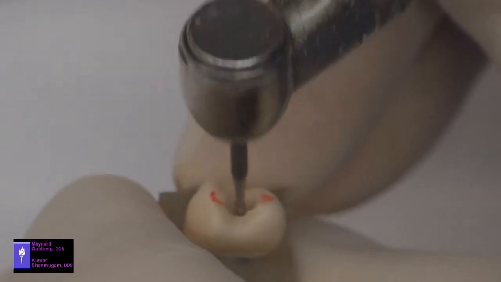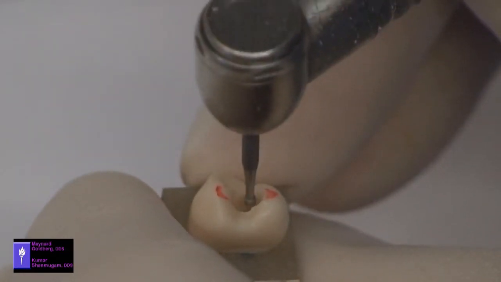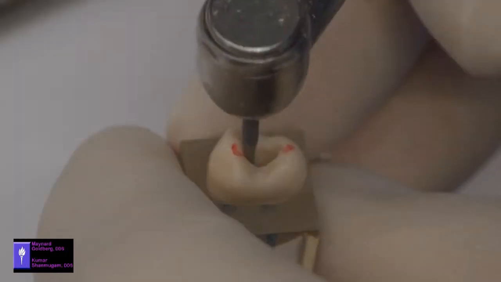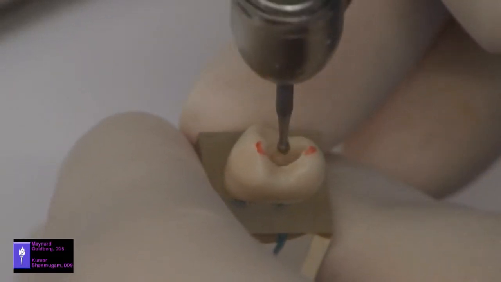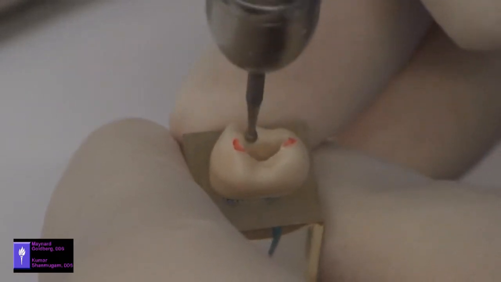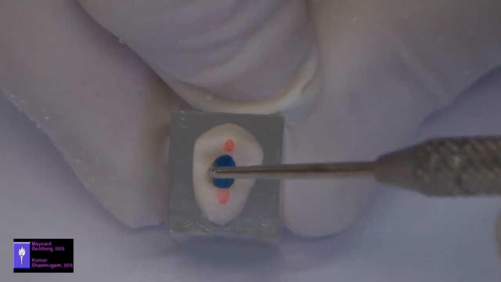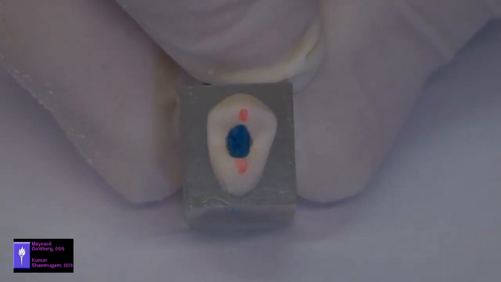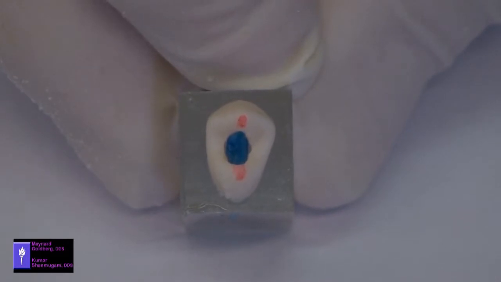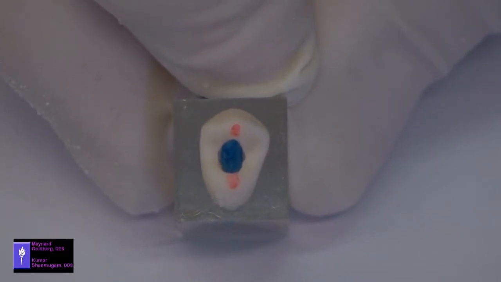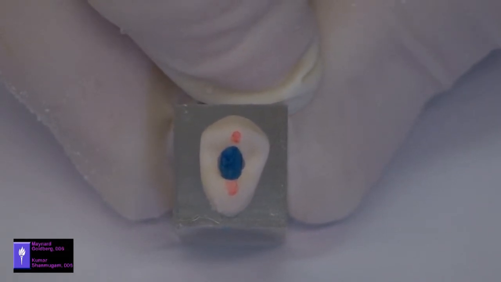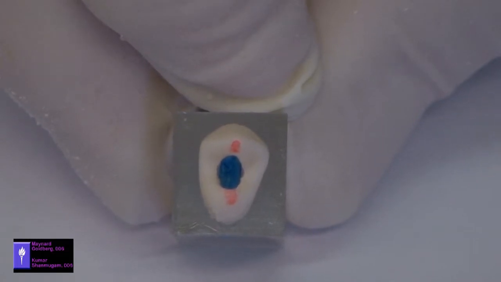Notice the position of my burr has not changed as I move it around. It's still held in the long axis. Notice you have a full view of both canals. The shape of the access cavity follows the shape of the tooth. And again, the enamel-dentin ratio has been maintained. This tooth is ready for cleaning and shaping. Also notice that the mesial and distal marginal ridges have been maintained.